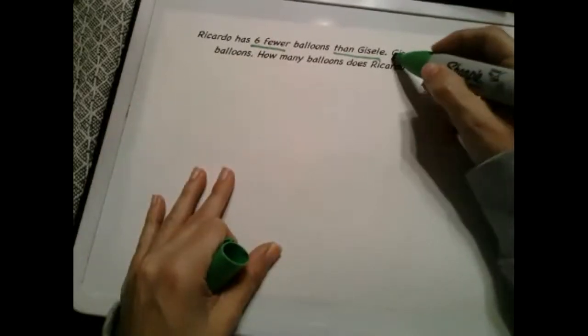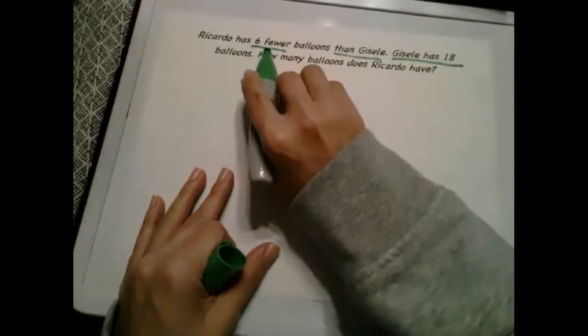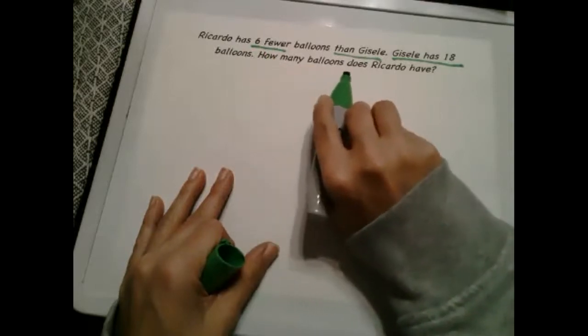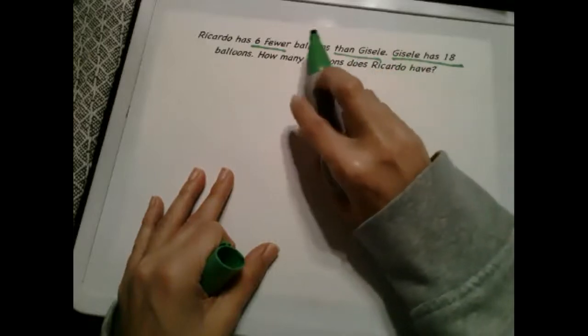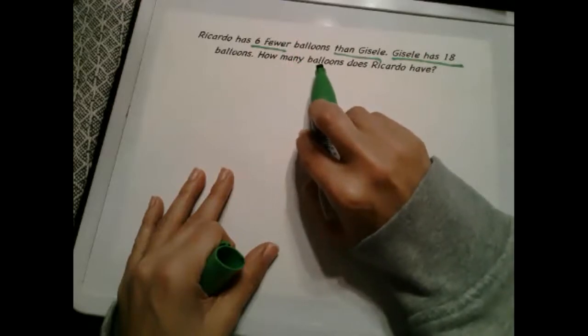Giselle has 18. Well, that's important to know because now that I know that Giselle has 18 and Ricardo has 6 fewer or 6 less than that, how many will he have? Giselle has 18. Ricardo has 6 fewer than that total. So how many balloons will he have? Go ahead, use your thinking, write an equation, and then show me your model. What strategy are you going to use to help you solve this? Hit pause, and when you're ready, hit play.